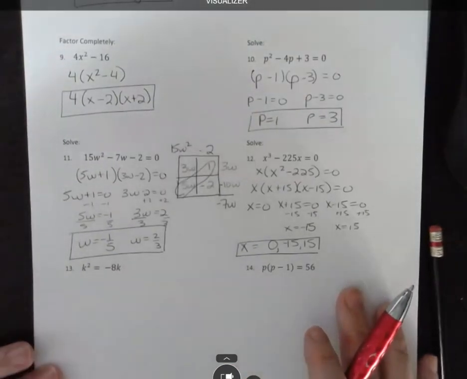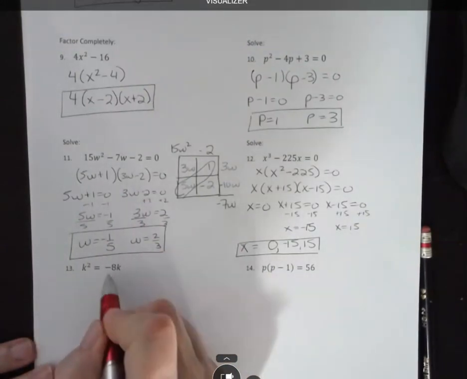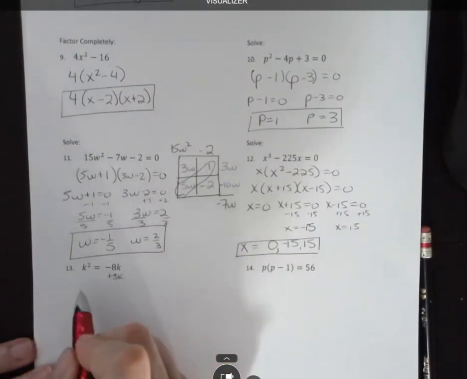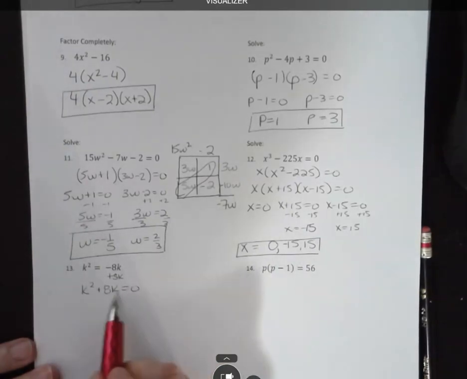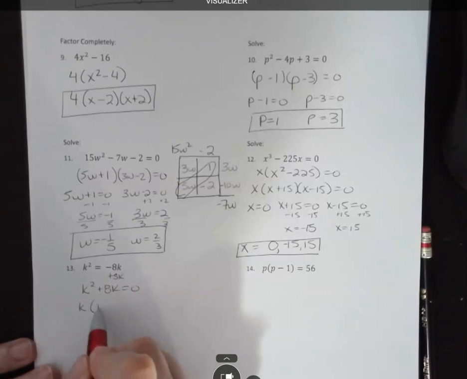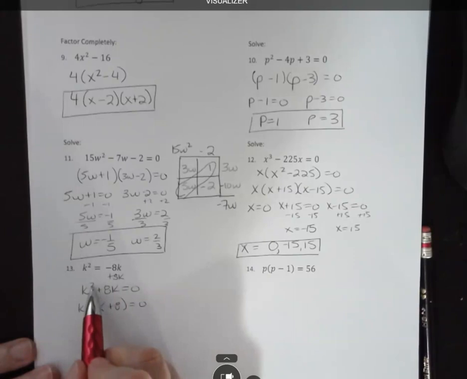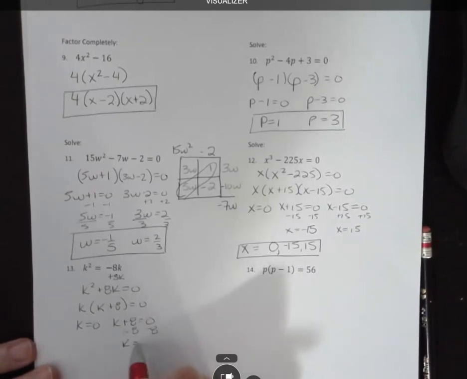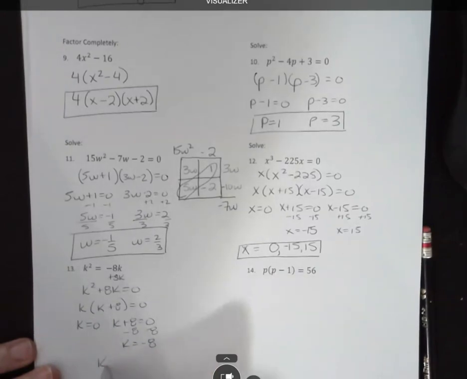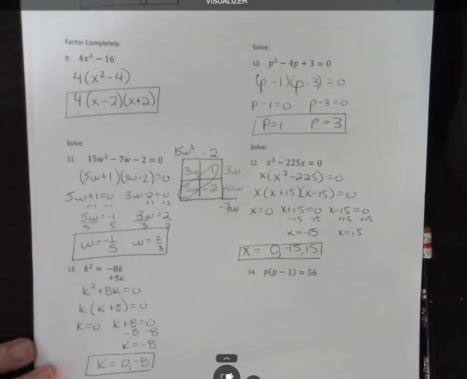Now these last 2, we want to make sure we set everything equal to 0 and then solve. So I'm going to add 8k to both sides. Then I have a common factor of k. So I'm going to take the k out, and that gives me k plus 8. Notice this was to the second power, so I would expect 2 answers. It could be that k is 0, and it could be k plus 8 is 0, and if I subtract 8 from both sides, I get k equals negative 8. So k could be 0 or negative 8, either one.